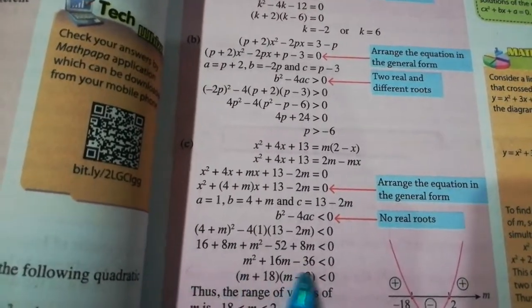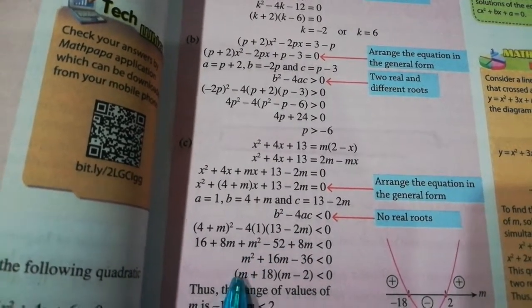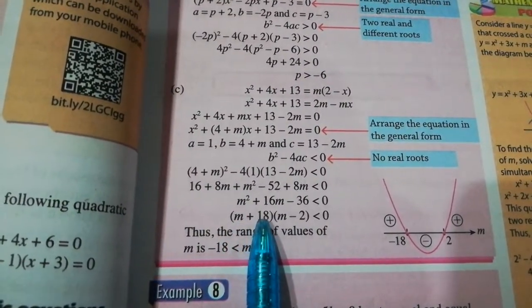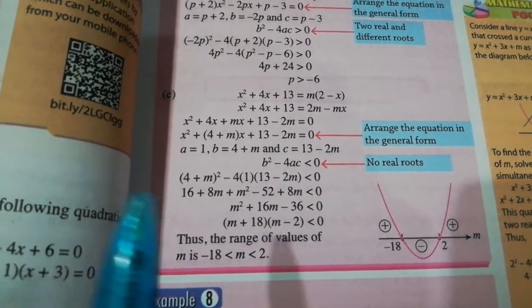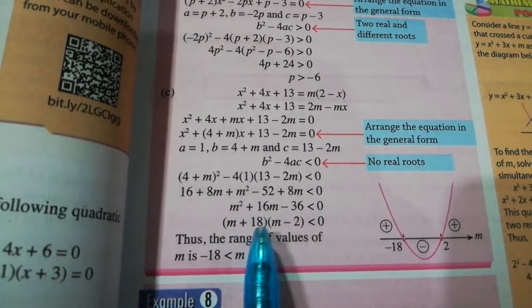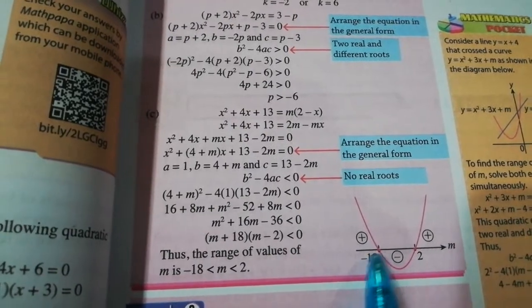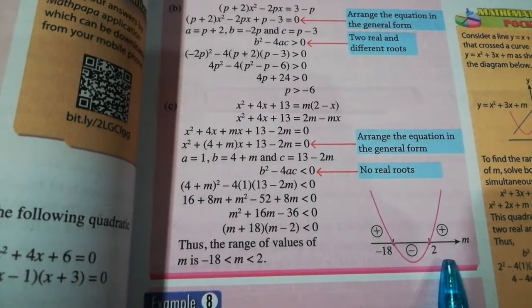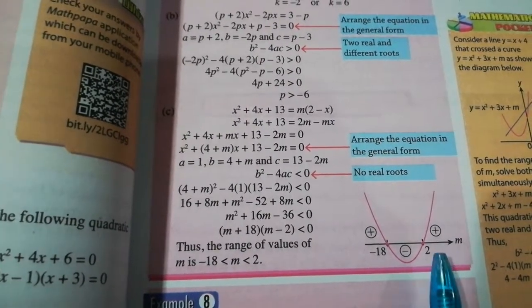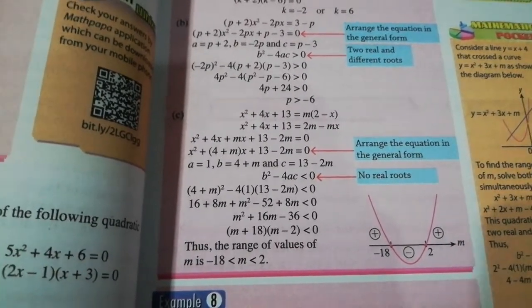Then after we substitute and open all the bracket, we do the simplification. After that we will do the factorization. After we get this one, m plus 18, m minus 2, so the value will be m negative 18, and m positive 2. Okay, so we have negative 18 and 2. So we can solve this one by using the graph method also, or you also can use the other two methods.